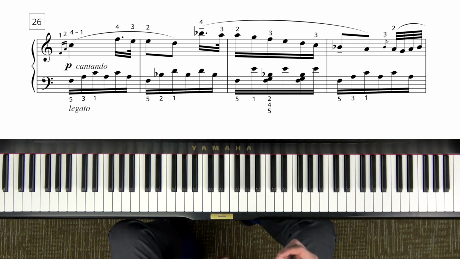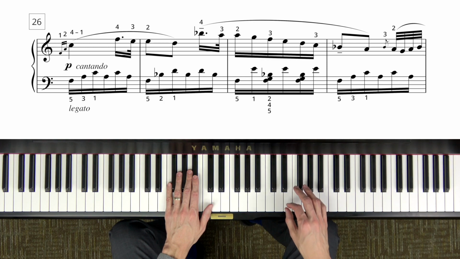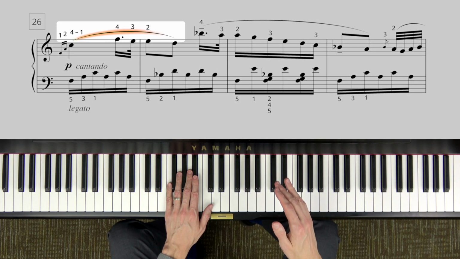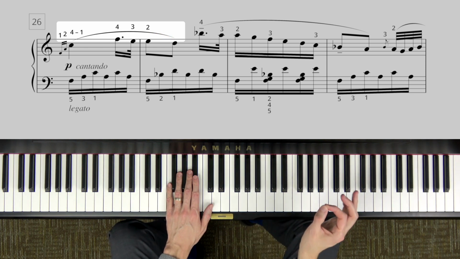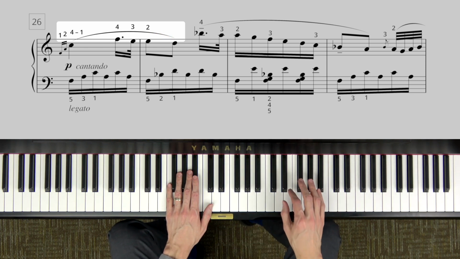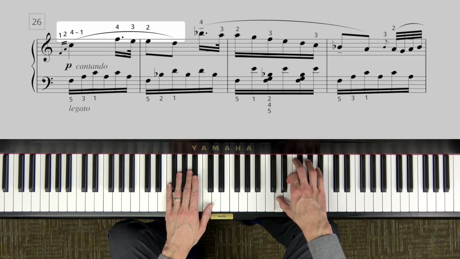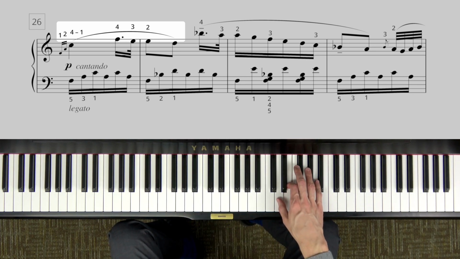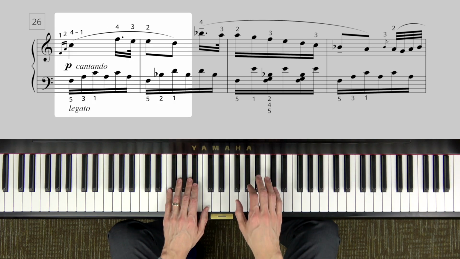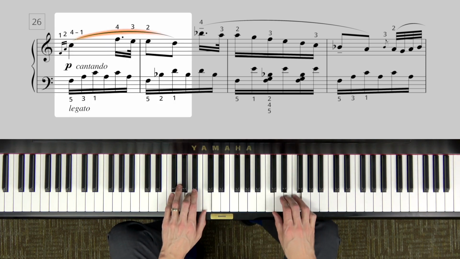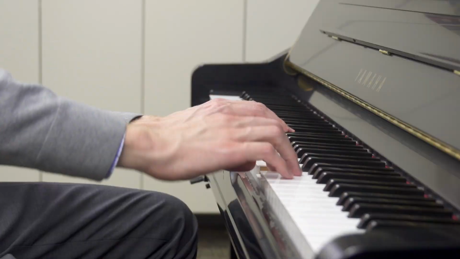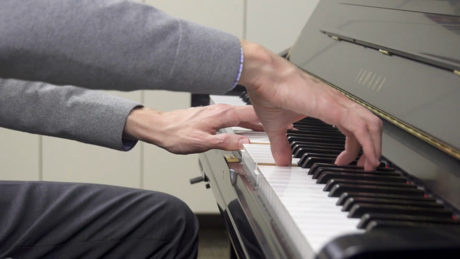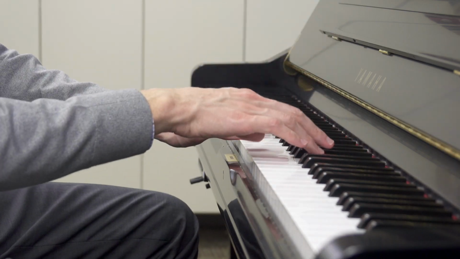Good. Another thing I really want you to work on in this section is phrase endings. When you see one of these curved lines come to an end, that's the last note of a phrase. And especially when it's stepping down, that's a perfect time to do a big decrescendo and float your wrist up. Like, look at this first phrase. See, the first note's a little bit louder, and then the second one gets much softer as you float your wrist up.